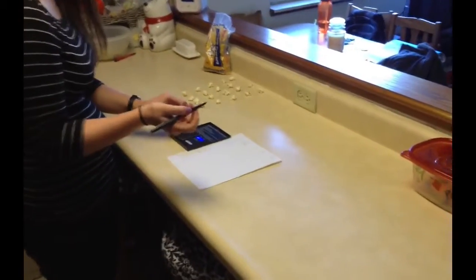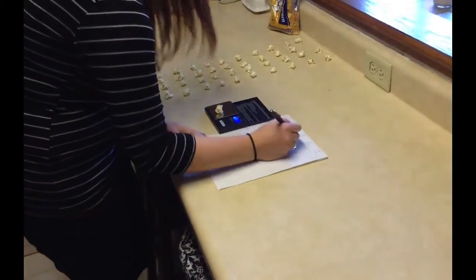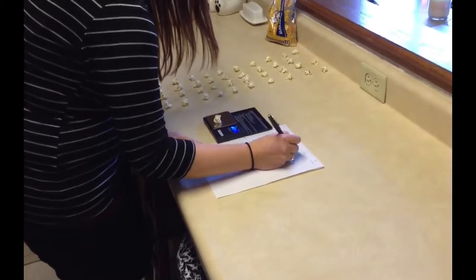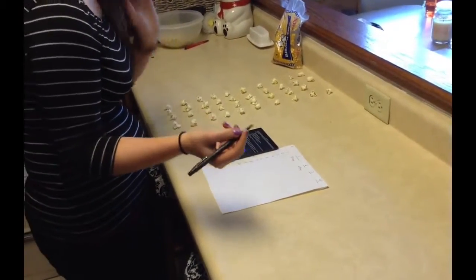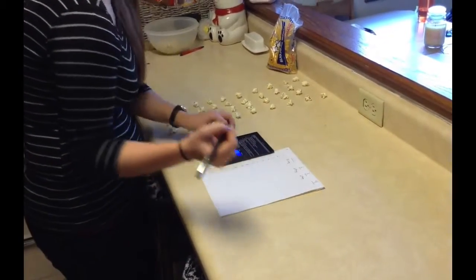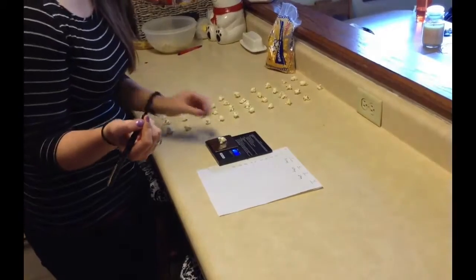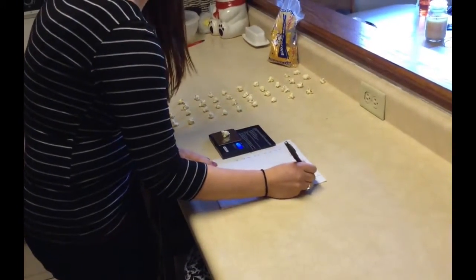For sample 1, observation 2, 29 milligrams. Observation 3, 29 milligrams. And observation 4, 39 milligrams.